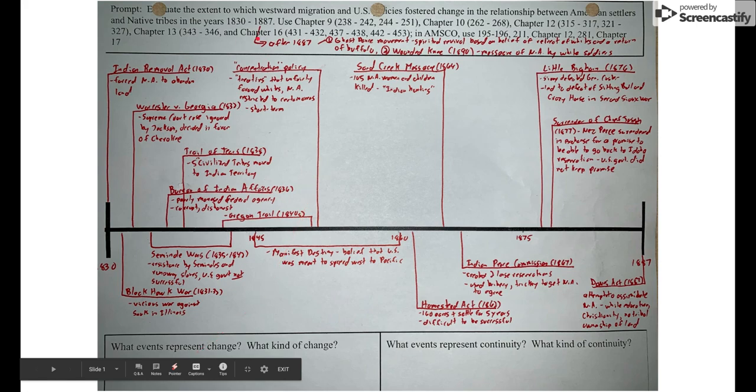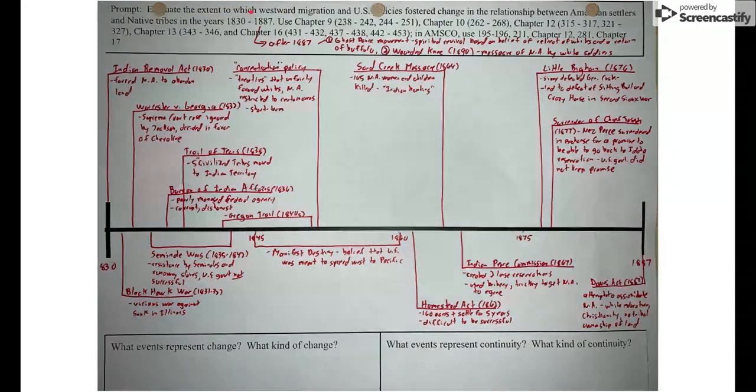All right, so our prompt here is about the extent to which westward migration and U.S. policies, so we're talking about the government and westward migration, we're talking about American settlers moving west, fostered change in the relationship between American settlers and native tribes in the years 1830 to 1887.